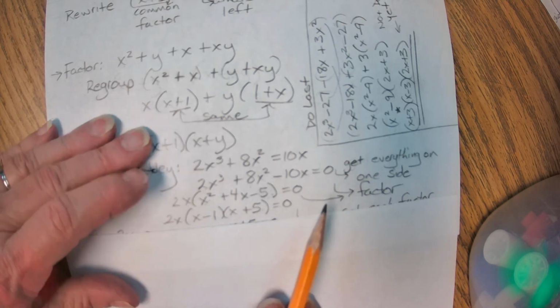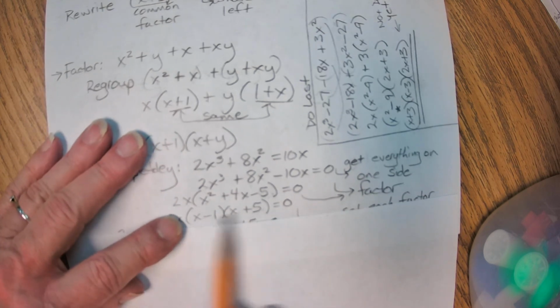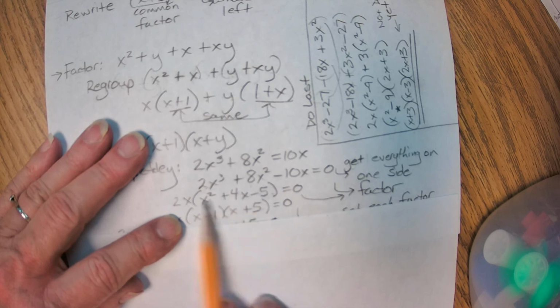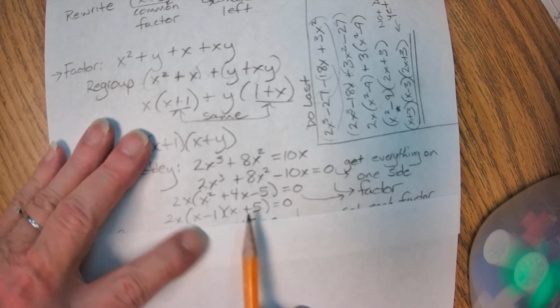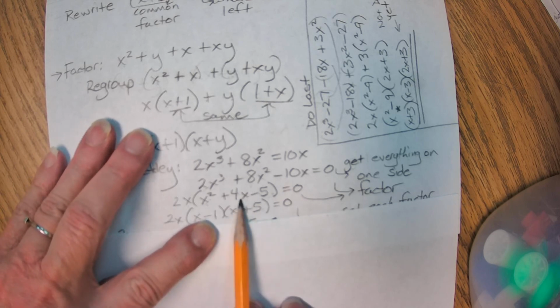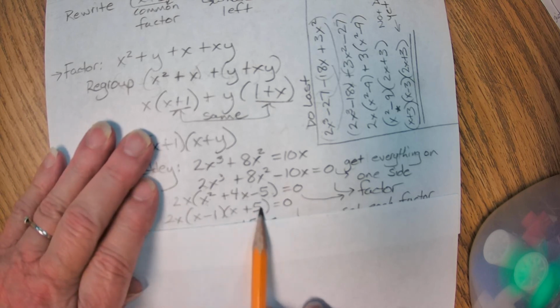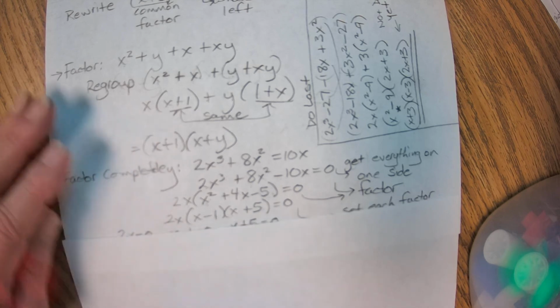Let's FOIL this and see if I get what I started with. X times x is x squared. The outside is 5x. The inside is negative 1x. That leaves 4x. And negative 1 times 5 is negative 5.